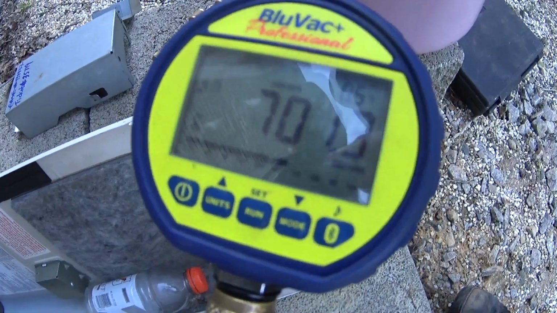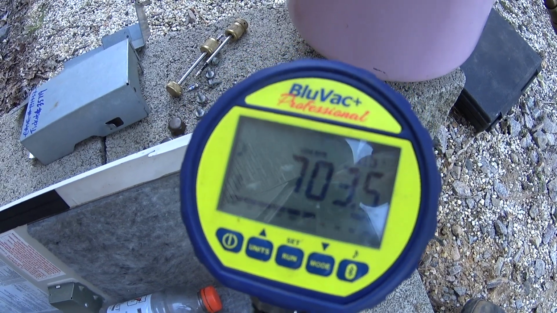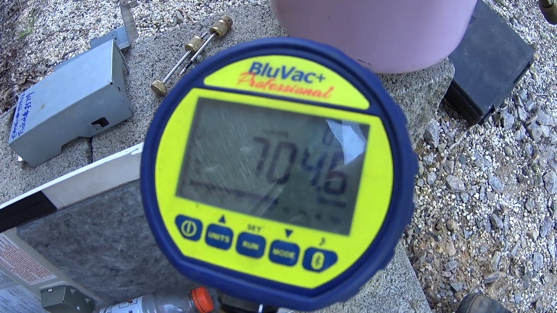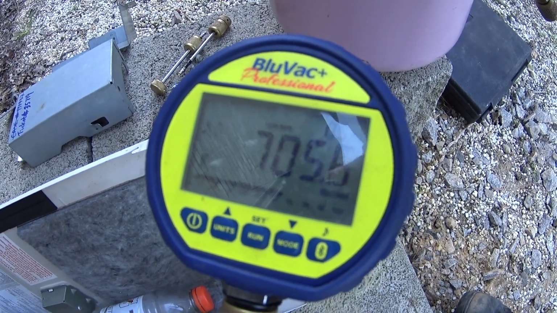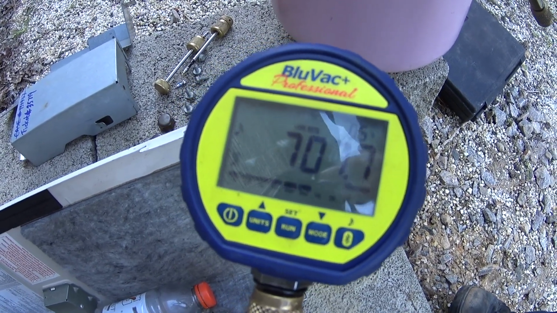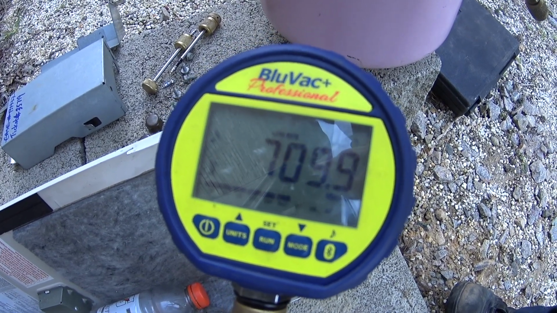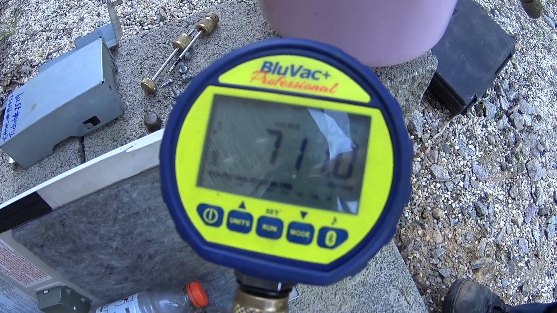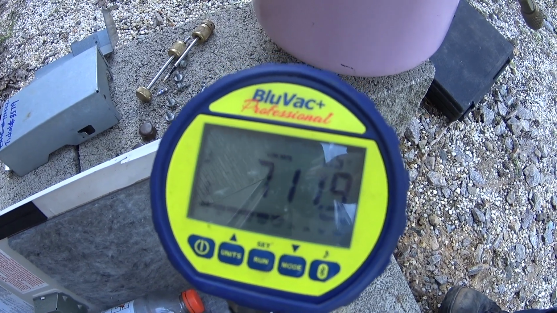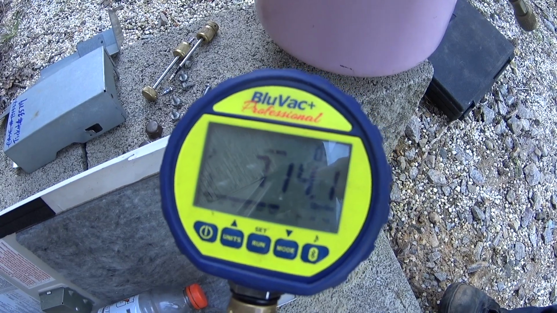I'm gonna have to be happy with about 700 microns. It's still climbing at half a micron per second, but I'm out of time on this one, and it's getting down to 296 microns is the lowest that I know it's ever been to. So we're just gonna have to accept it as it is and hope for the best.